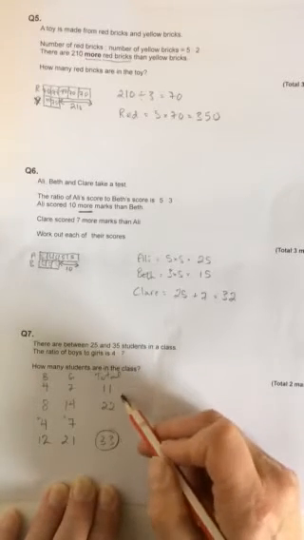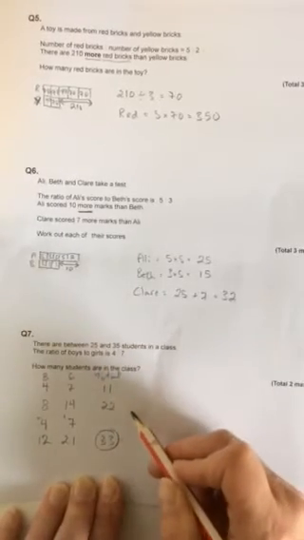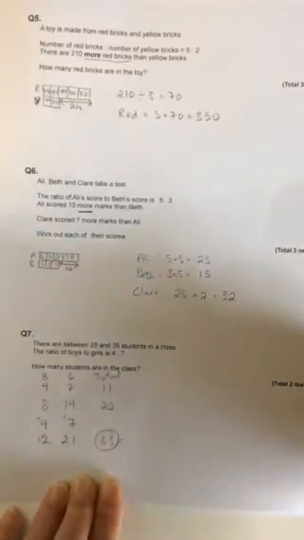Basically, notice these are all multiples of 11. So the answer here, the total, has to be a multiple of 11. Between 25 and 35, the only multiple of 11 is 33.